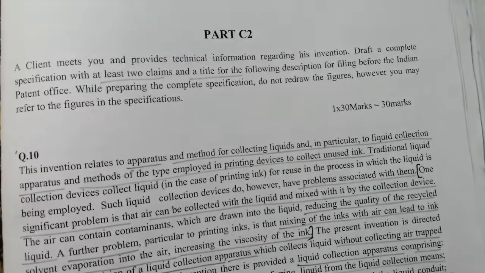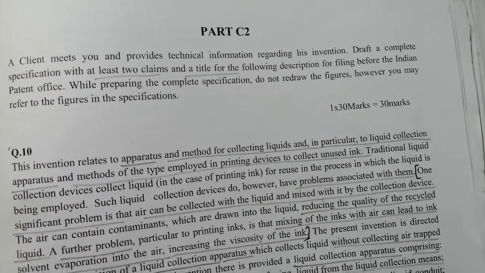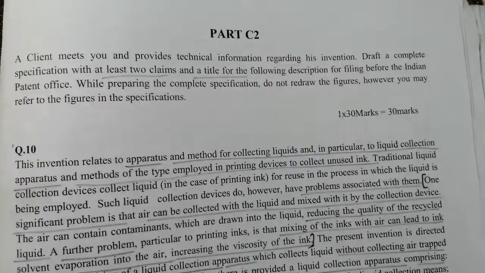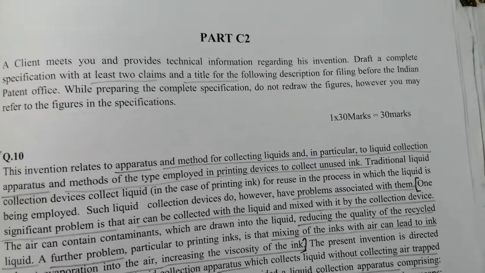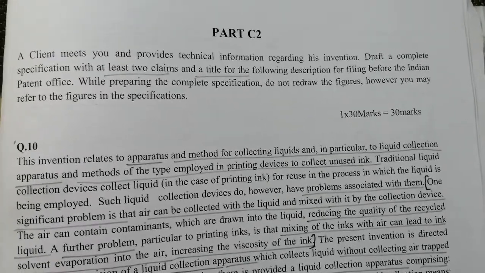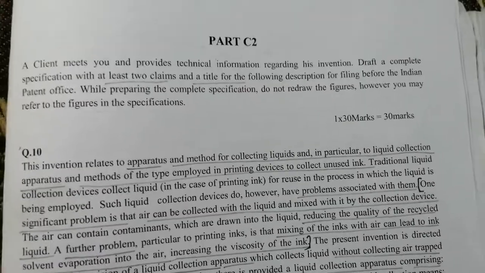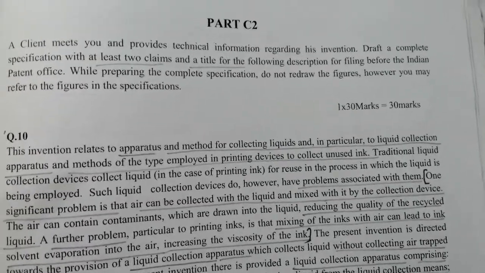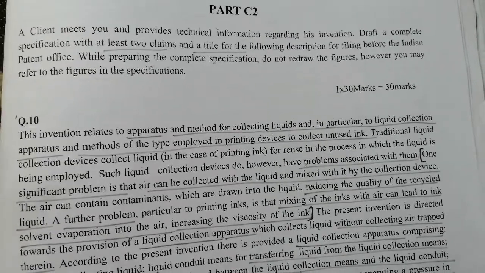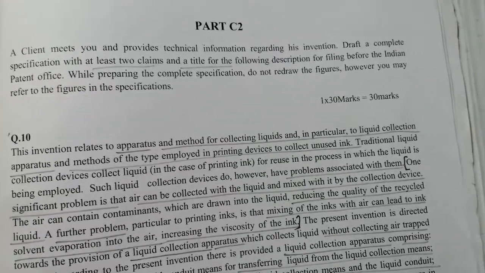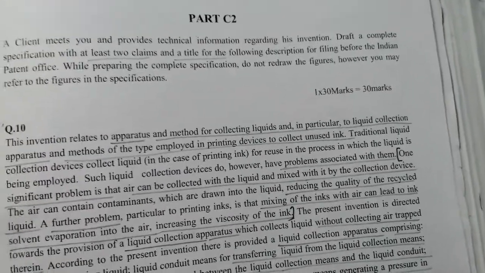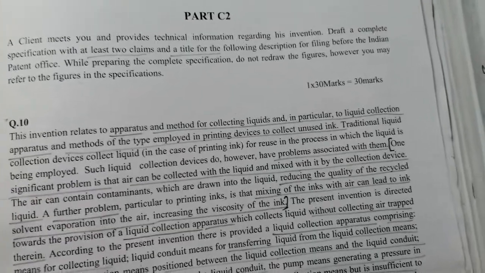A client meets you and provides technical information regarding his invention. Draft a complete specification with at least 2 claims and a title for the following description for filing before the Indian Patent Office. While preparing the complete specification, do not redraw the figures. However, you may refer to the figures in the specifications. And this question contains 30 marks. That means 1 into 30 equal to 30 marks.